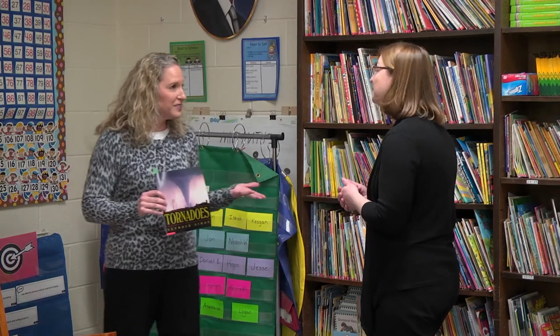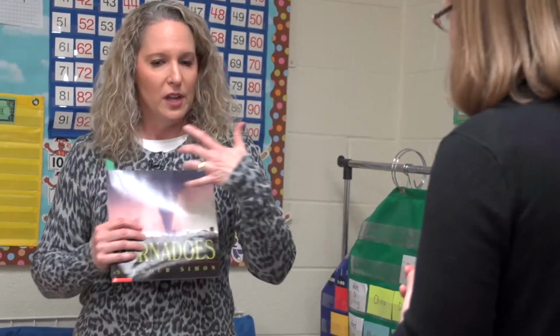I do it in two parts. A whole group can be on the carpet when I'm reading something like this, and then small group guided reading. But for whole group, I can choose harder text. This one's 6.4. Okay, yeah. And so then it works really well because you get a lot of vocabulary that none of the children know. And so it's talking them through the strategies.